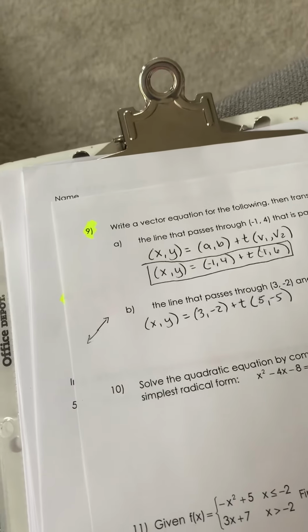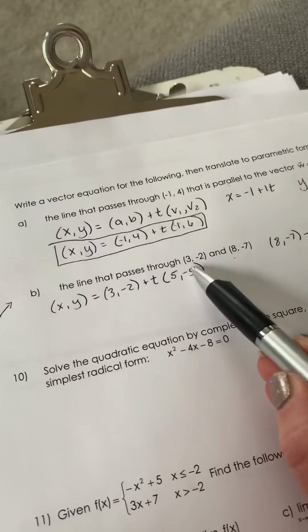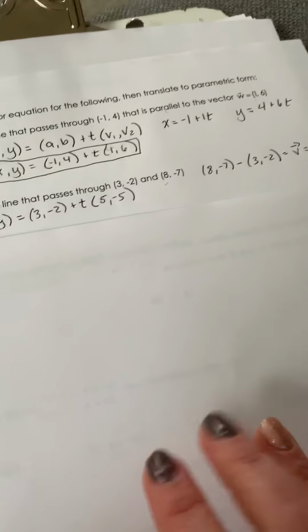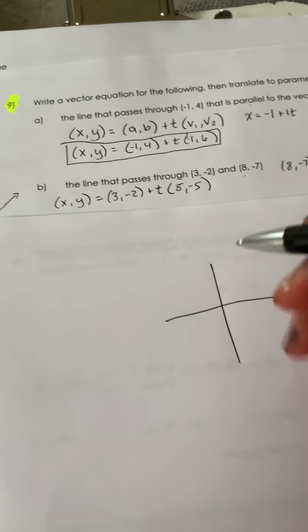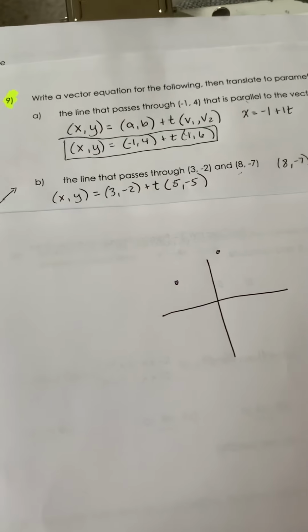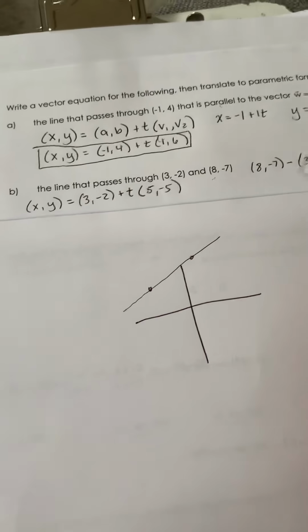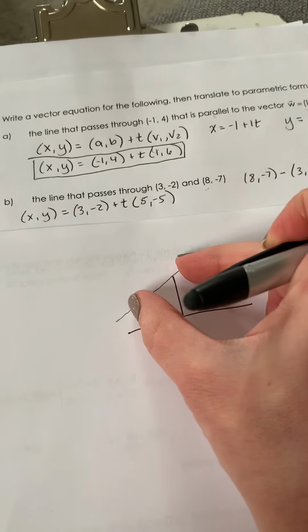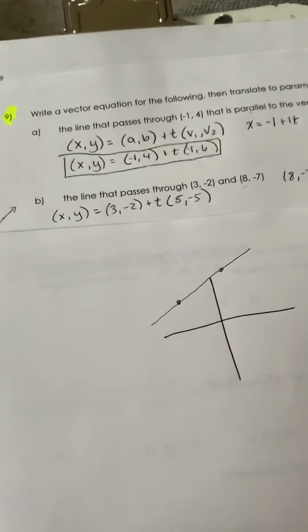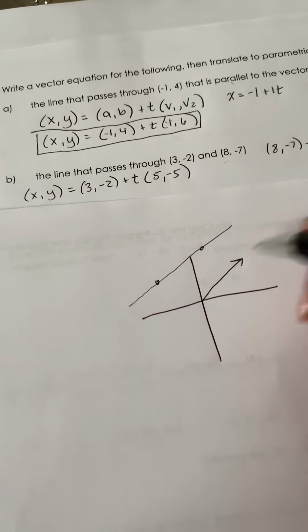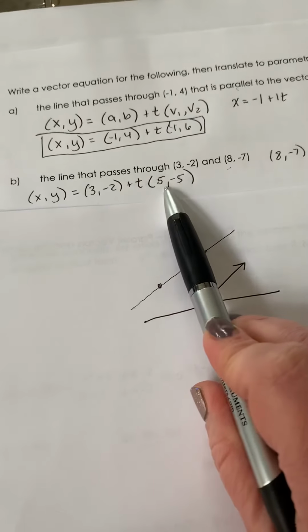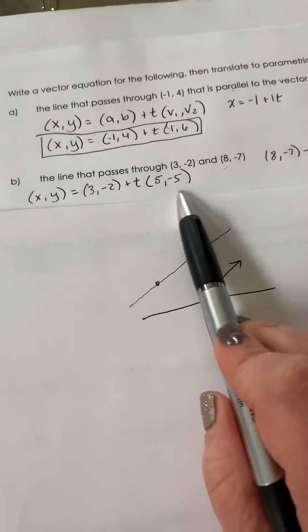Okay? So if we're talking about the line that goes through these 2 points, let me grab scrap paper. Hang on one second. I'm not going to graph them accurately. I'm just going to give you a general representation. So I want to come up with the vector equation for the line that goes through those 2 points. What I did by subtracting them was take these 2 points, subtract them, and I created a parallel vector. That's my 5, -5, not drawn to scale.